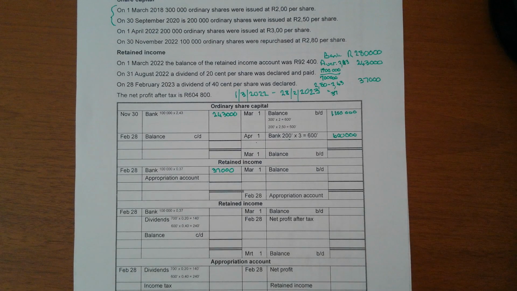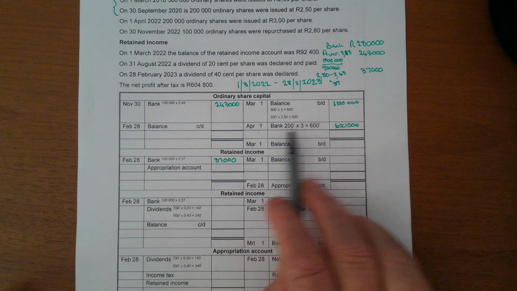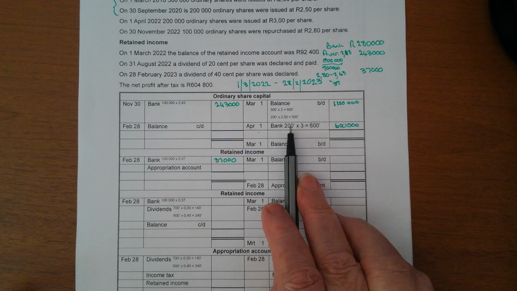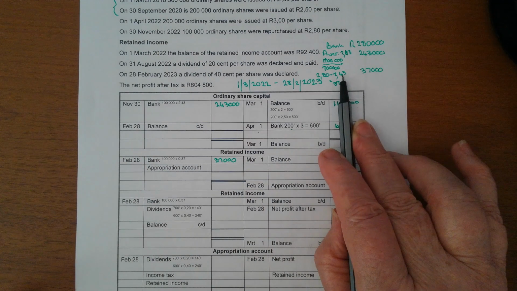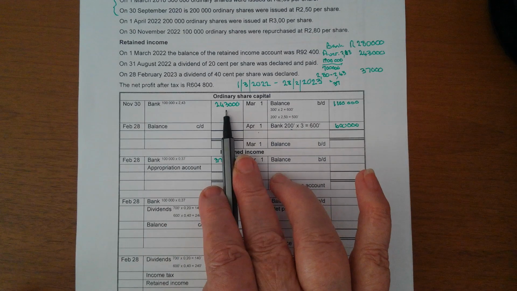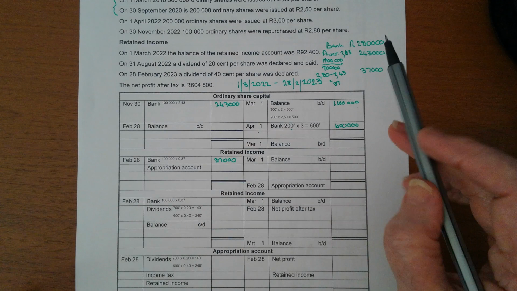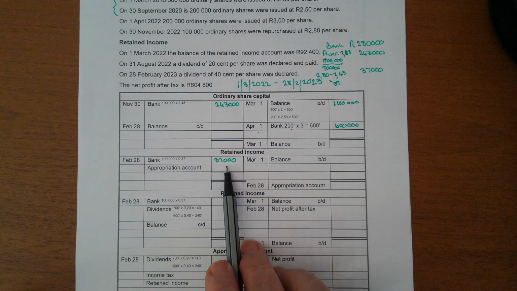Okay, so that's the first part, is where I work out what was the opening balance, what's the additional shares issued. Then I have to go and work out the average price so that I can put the average price in the ordinary share capital account, and the amount above the average price will then go to retained income.